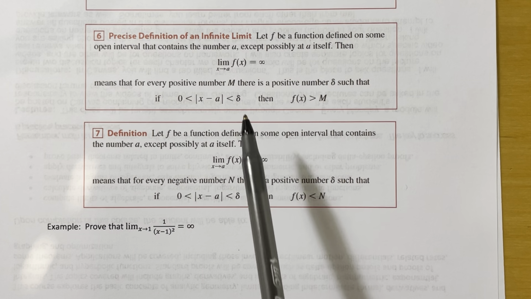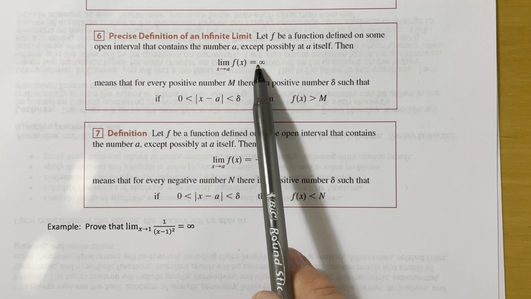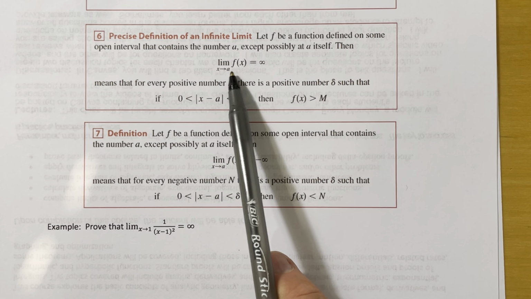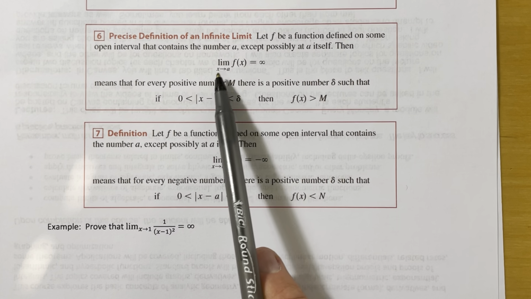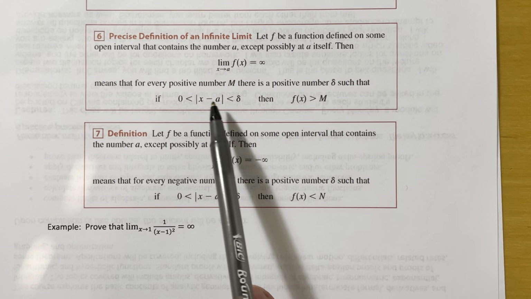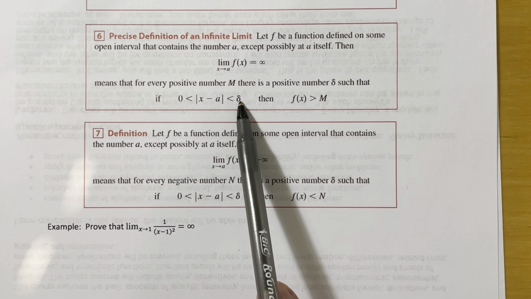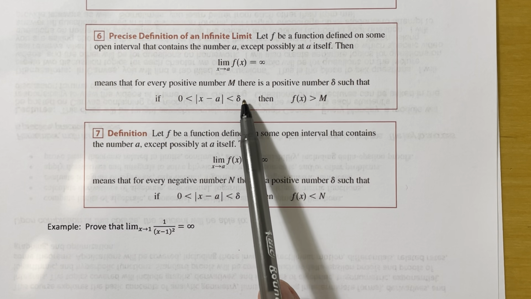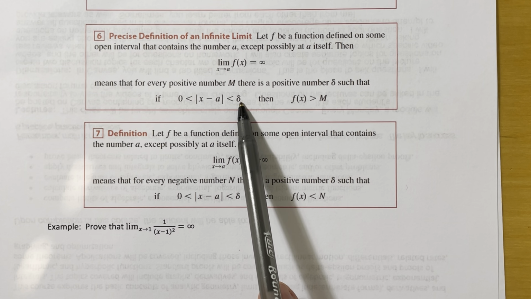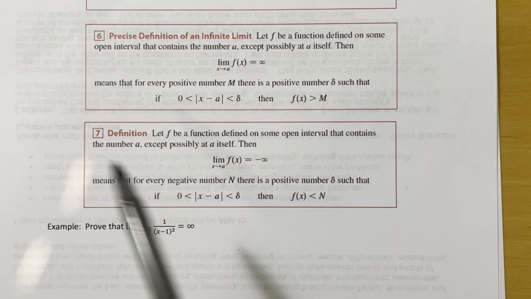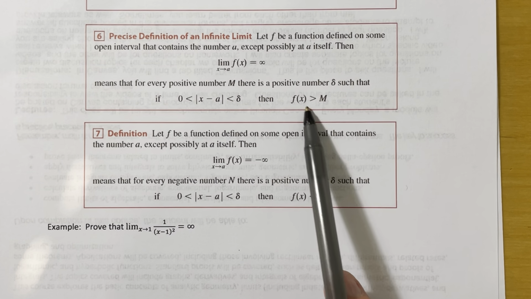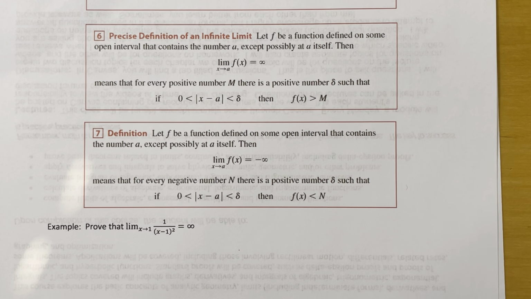Try to think of this logically. So remember what this means. This means that we have a vertical asymptote at a, and that our function is just becoming arbitrarily large as x gets closer to a. Well, to make x close to a, we would take delta to be a small number. And what this means is that as delta gets smaller, f of x is just going to increase without bound.